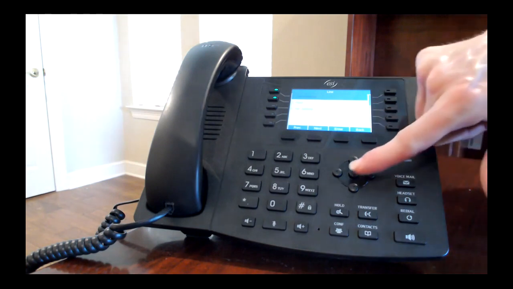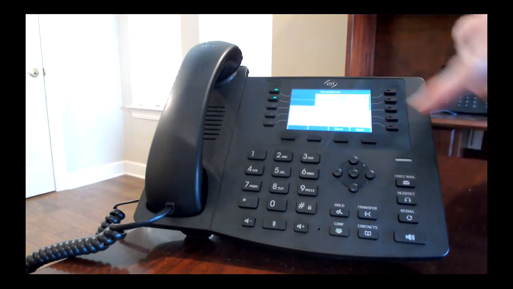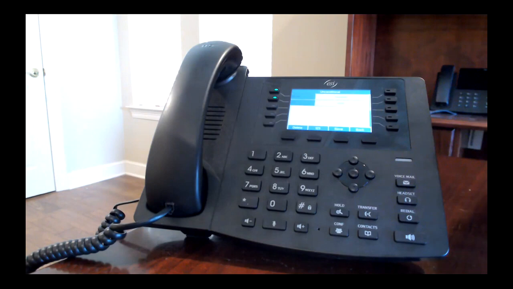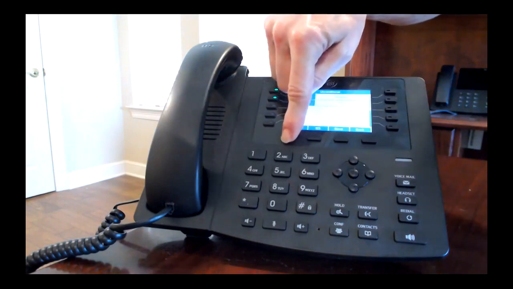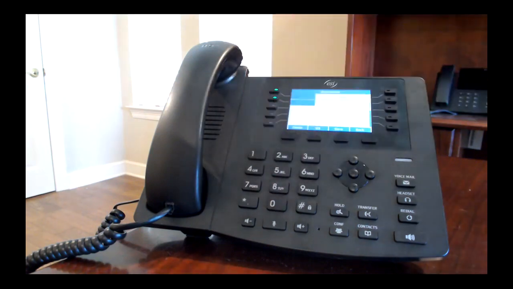So I'm going to select unconditional, and then I'm going to use my scroll key to go to enabled. And I've already set an extension in here. I can use my arrow to change that if I want to make it another extension. Or I can put in my 7-digit number or any number that I want to call forward to. Please confirm with your system administrator if offsite call forwarding is allowed on your system. And once you've set up call forwarding, please call your direct dial number or call your main number and get transferred to your extension to confirm that the call forwarding is working correctly. So press save to save.